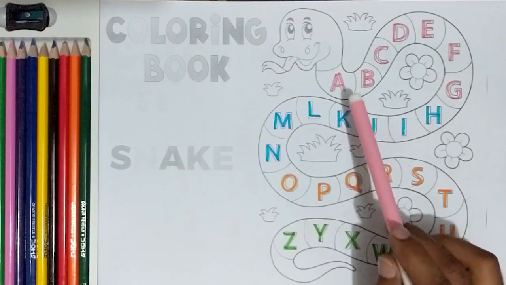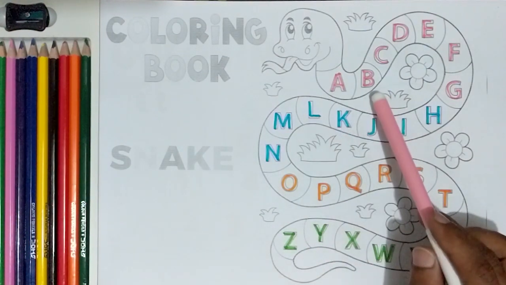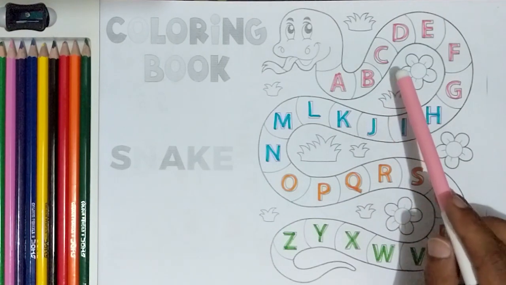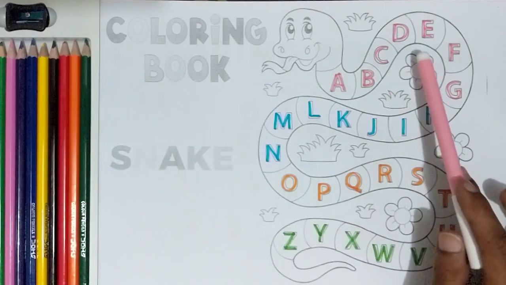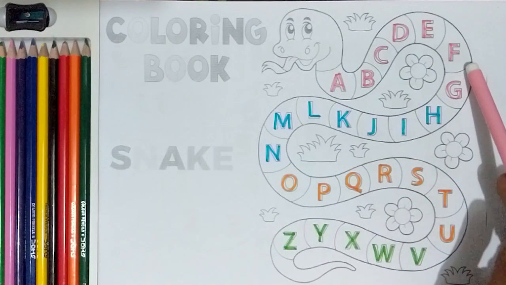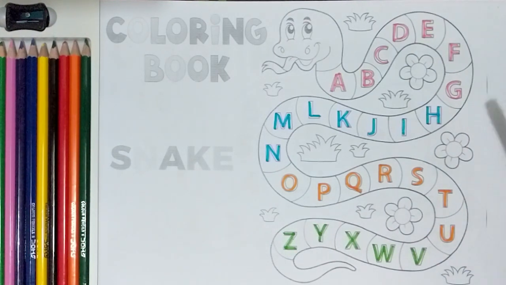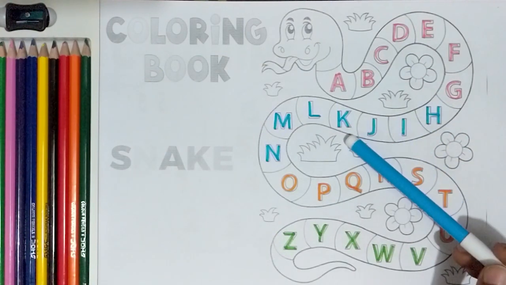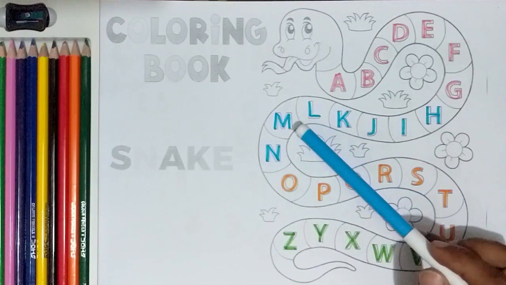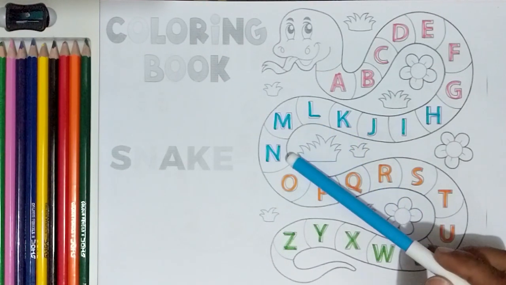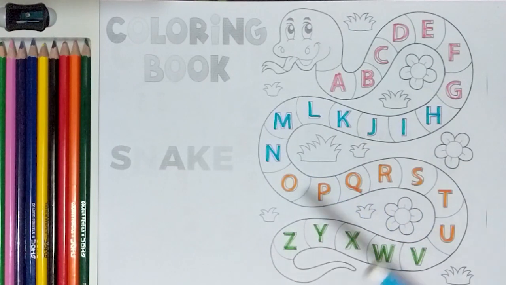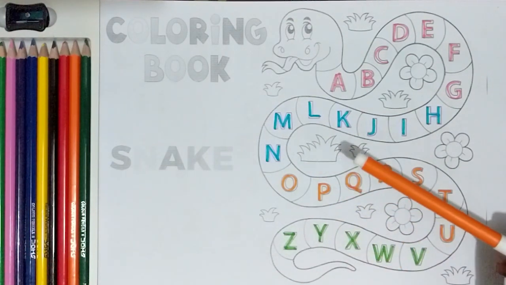Pink color. A, B, C, D, E, F, G. Sky blue color. H, I, J, K, L, M, N, O. Orange color.